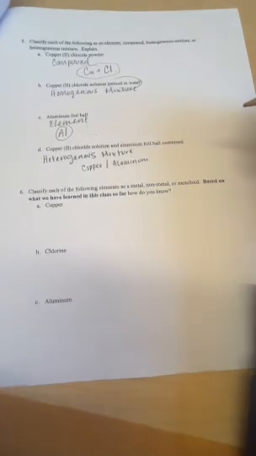So copper chloride solution and aluminum foil ball, we're going to call this a heterogeneous mixture. We're going to go with that because, you know, at the end of this experiment, you could see pieces of copper and aluminum, or at least we can assume that's what those are.